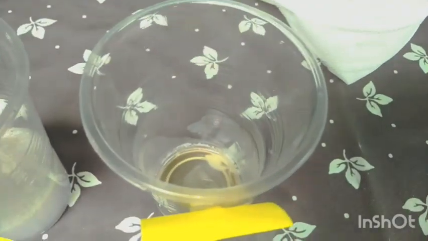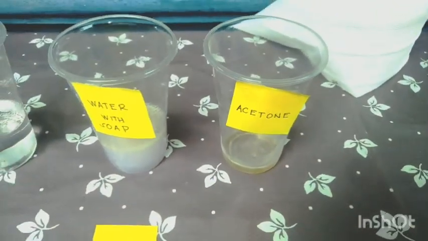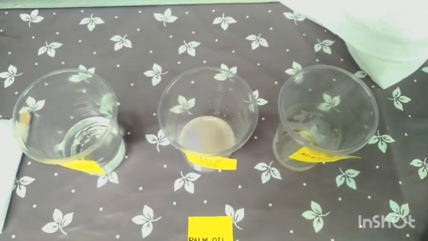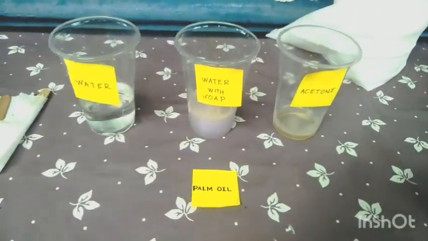As you have observed, the palm oil is also the same as the coconut oil and pork oil. It is insoluble in water and water with soap, while it is soluble in acetone.